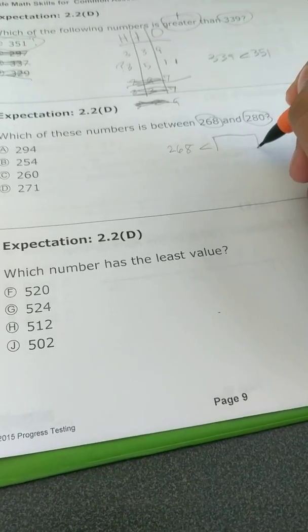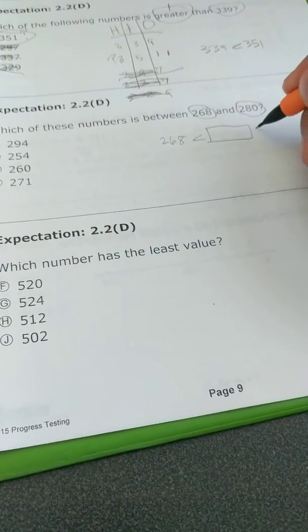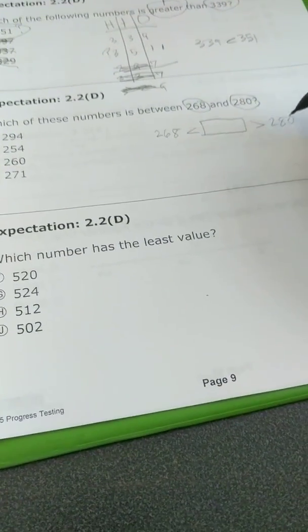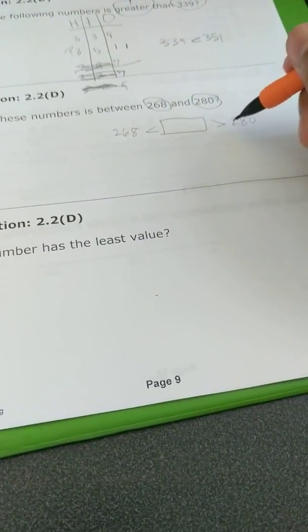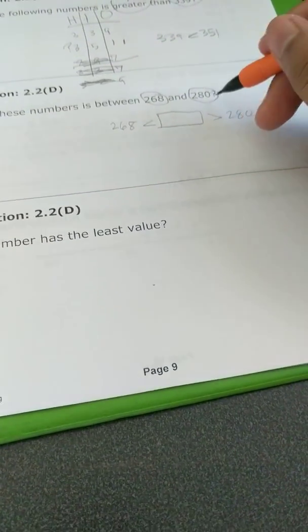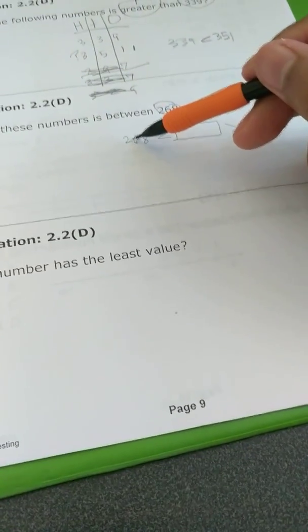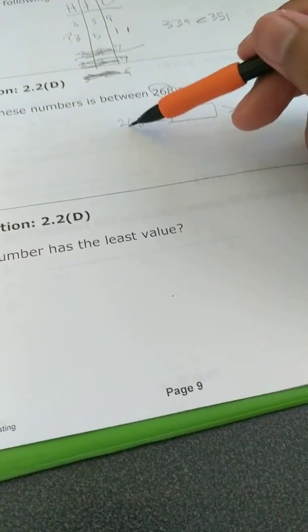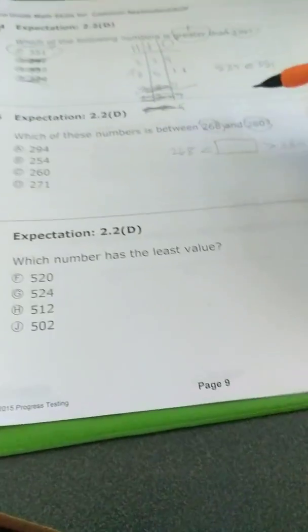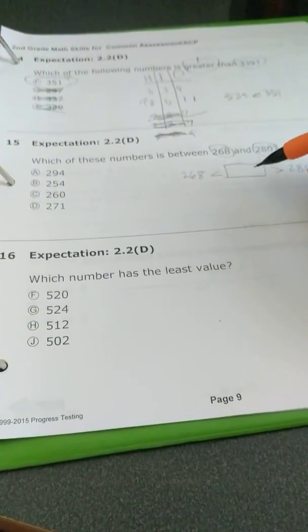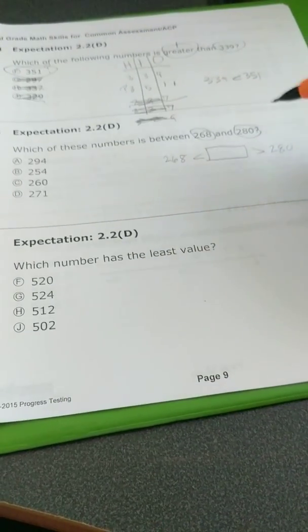Make a blank box. You need to do it like this, okay? The alligator cannot eat anything bigger than it, because if it's bigger, it's not between. If it's bigger than 280, it's not between. The alligator can't eat anything smaller than this one, because if he does, it's not in the middle, okay? And then this is where you can pick one side and see which one works, okay?